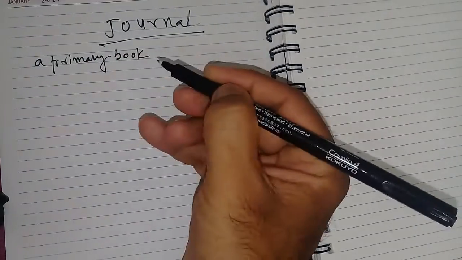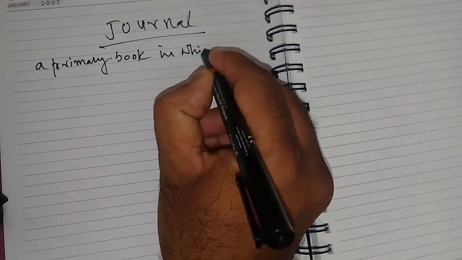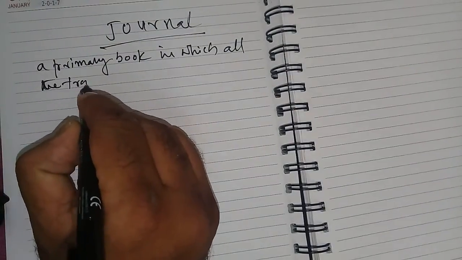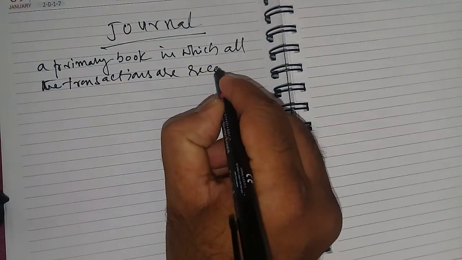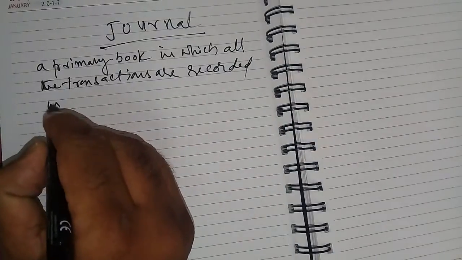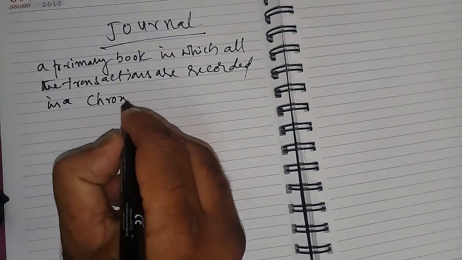Right. So the question arises, what do you mean by journal? Journal here refers to a primary book or a basic book or a first book in which all the transactions are recorded in a chronological order.